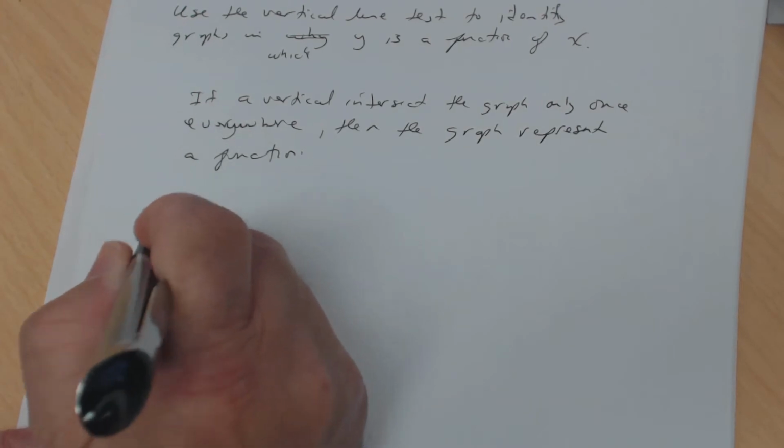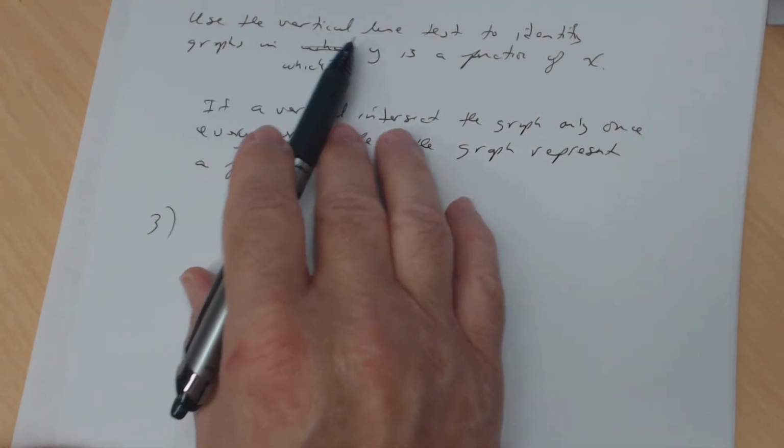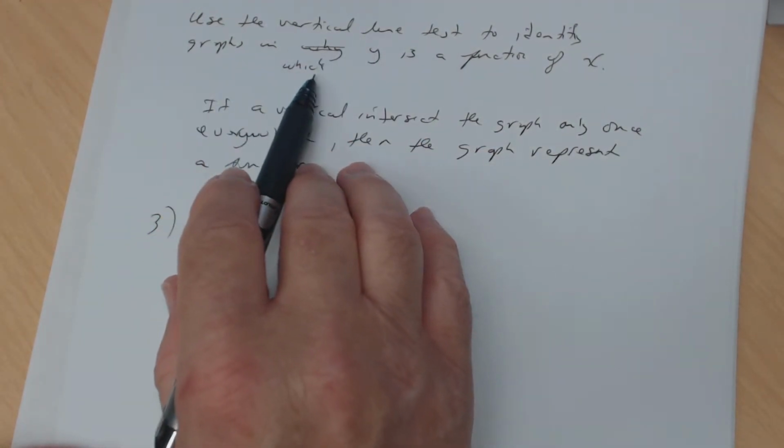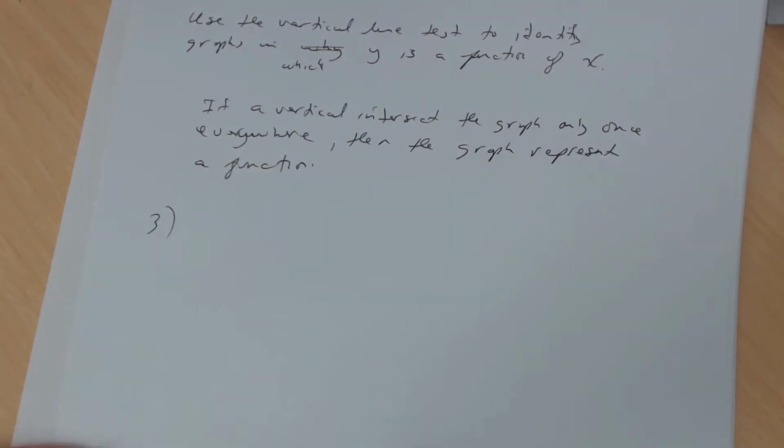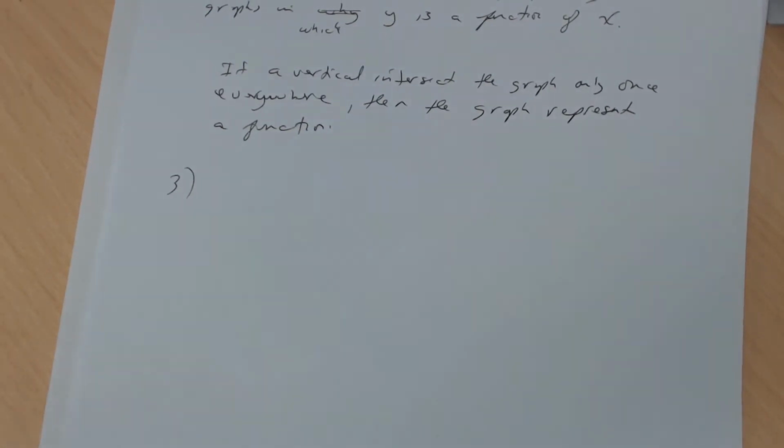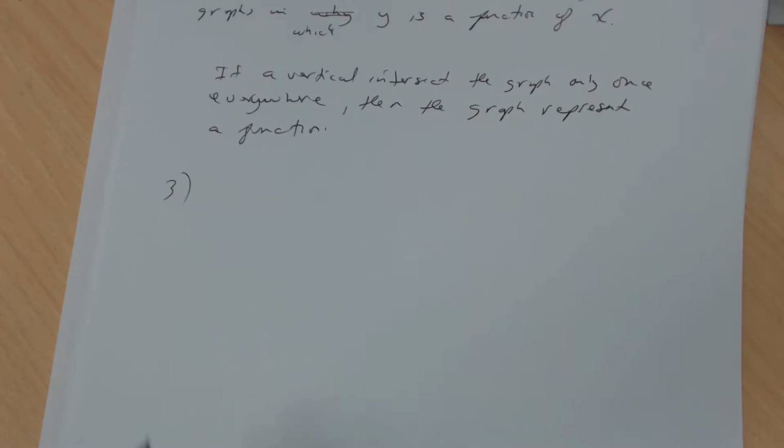Let's make this number 3. I'm going to go ahead and put it on here. Okay, so again, use a vertical line test to identify graphs in which y is a function of x. All right, so let's look at this one.